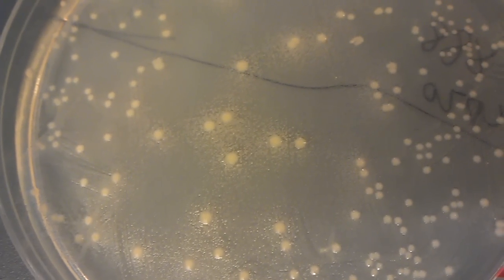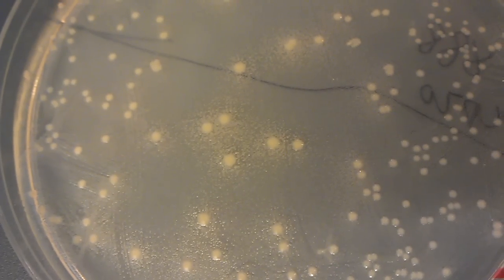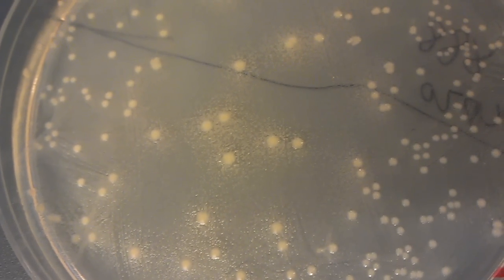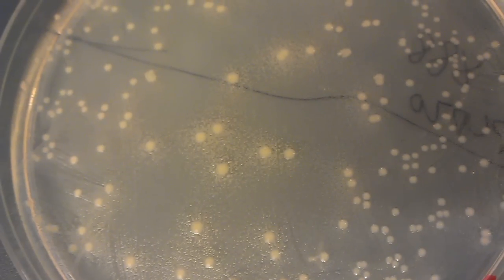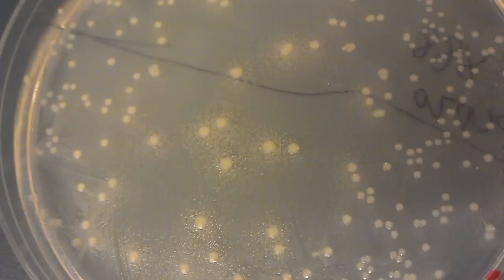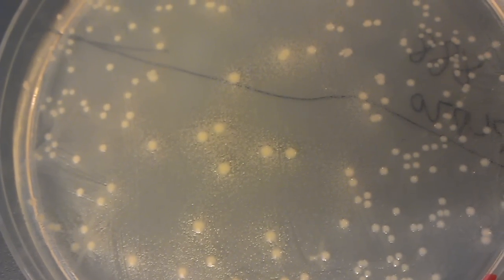So hopefully you don't have the satellite colony problem, but if you do, try to pour cooler plates and don't leave them out in the light, and that should solve a lot of the problems.